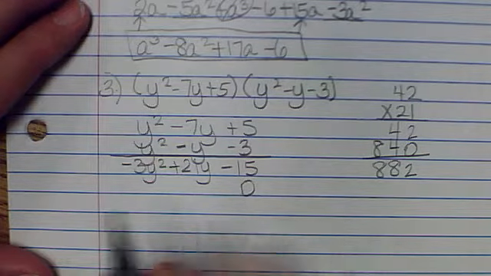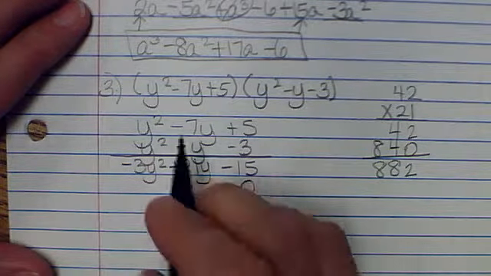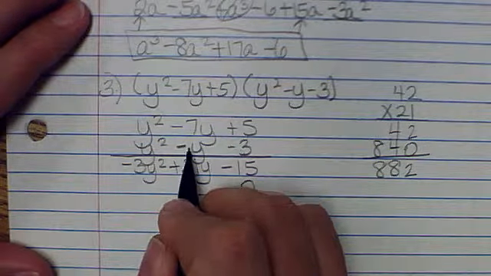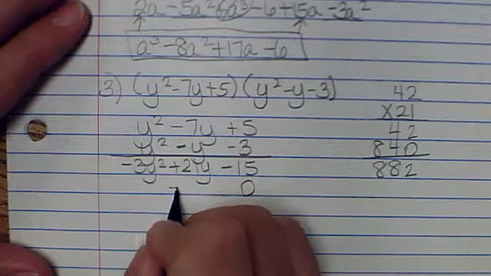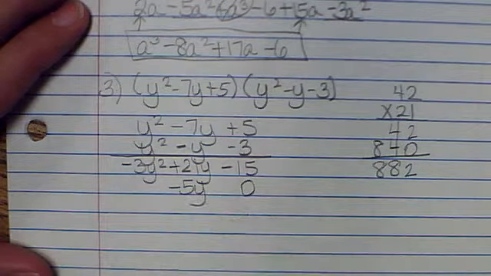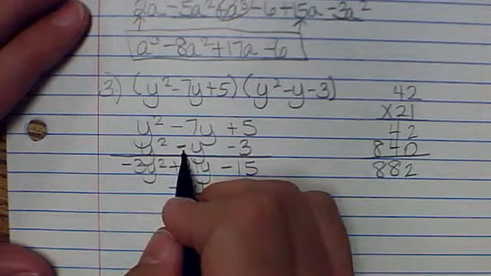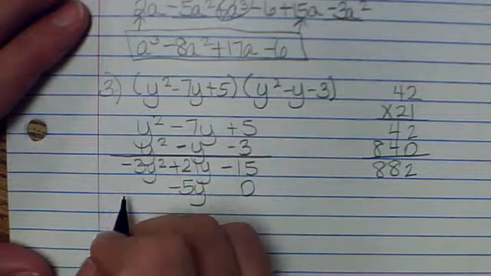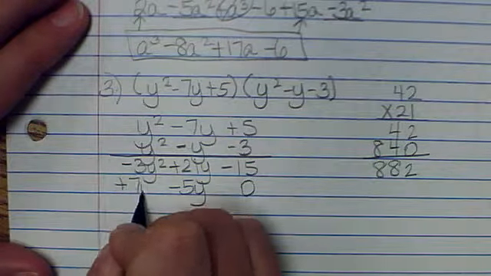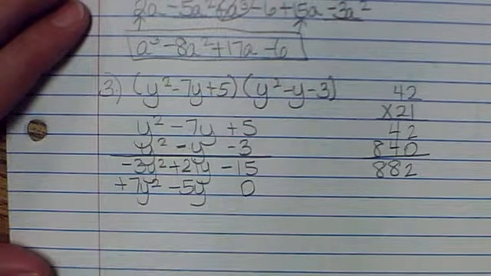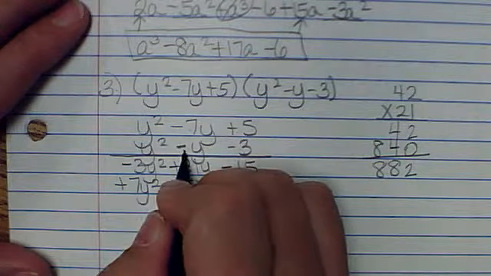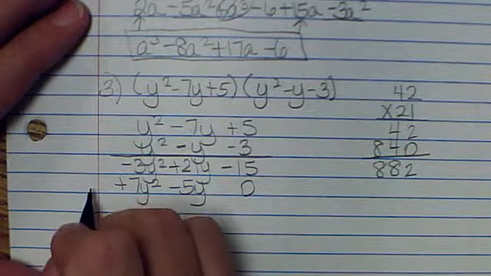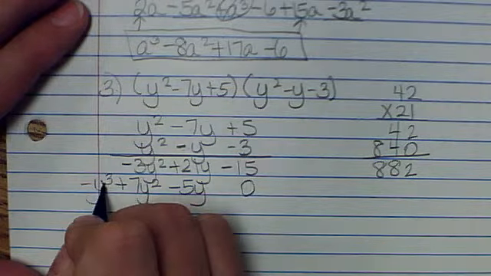I put my 0 for a placeholder. And I multiply now with the negative y. Negative y times 5 is negative 5y. Negative y times negative 7y is positive 7y squared. Negative y times negative y squared is negative y to the third power.